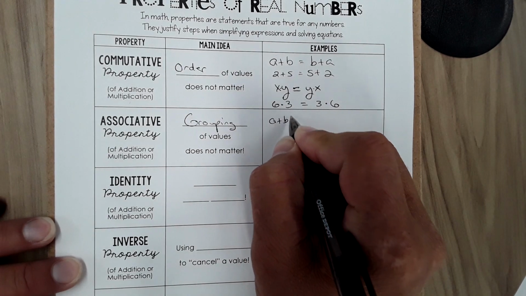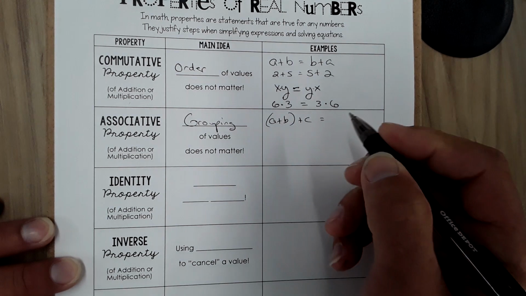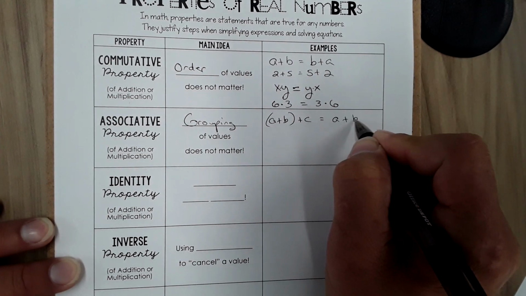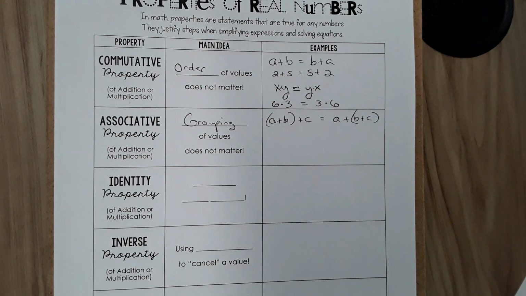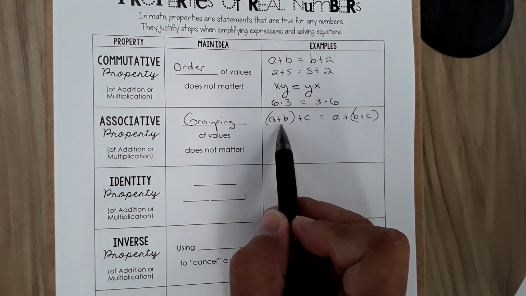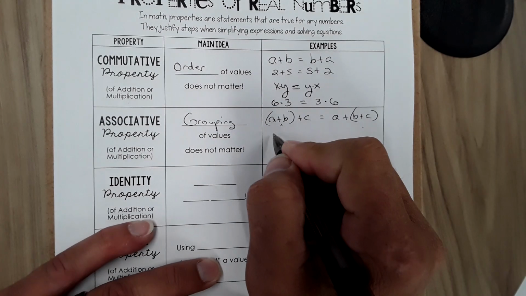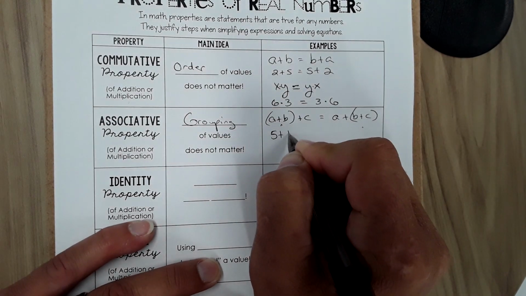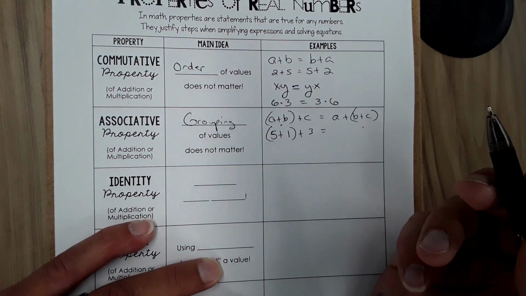So the algebra definition says if I took A plus B and then added C to that, that is the same as if I first added B and C and then added A to it. So these are the numbers that are associated together here, and these are what's associated together here. To look at a number example, if I said 5 plus 1 plus 3.